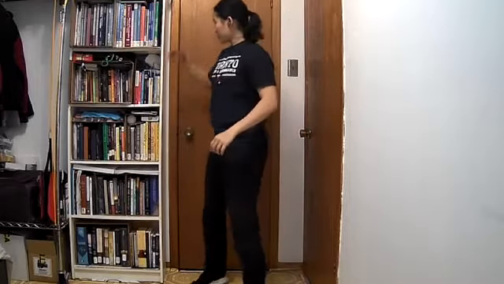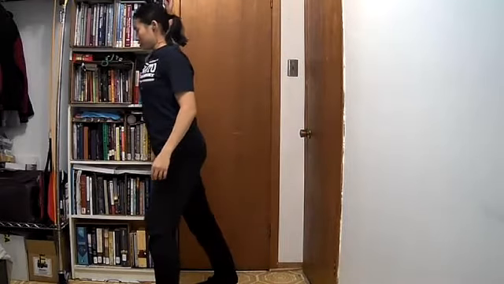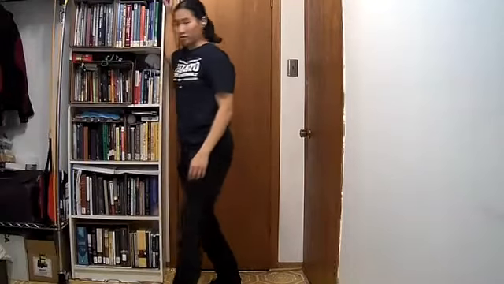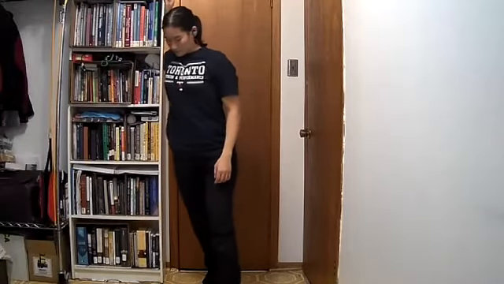Okay, switch sides. You can literally use any surface that you can rest your hand on. So each time you can sink a little deeper into that stretch.